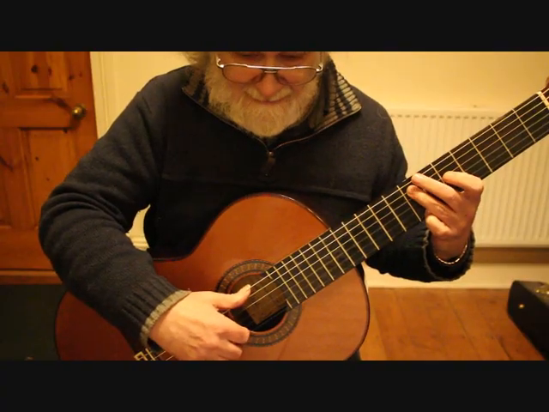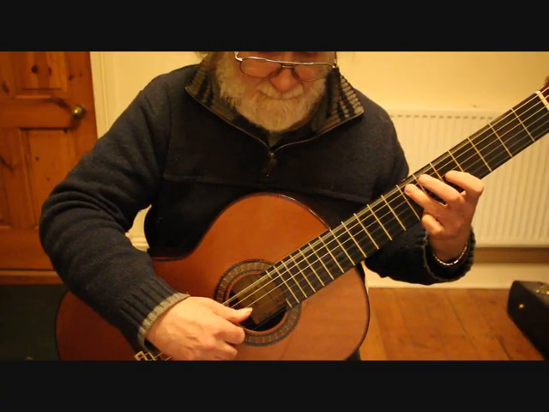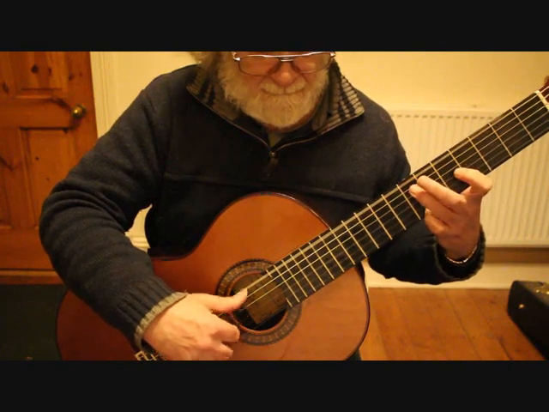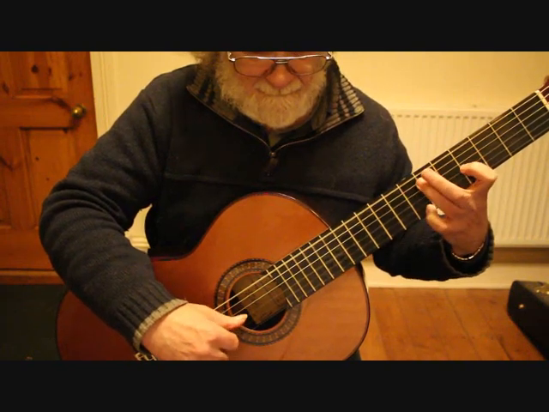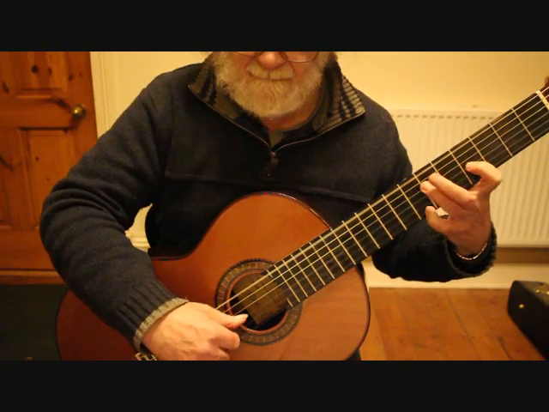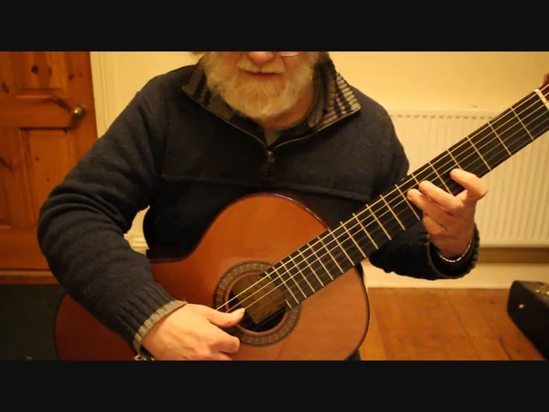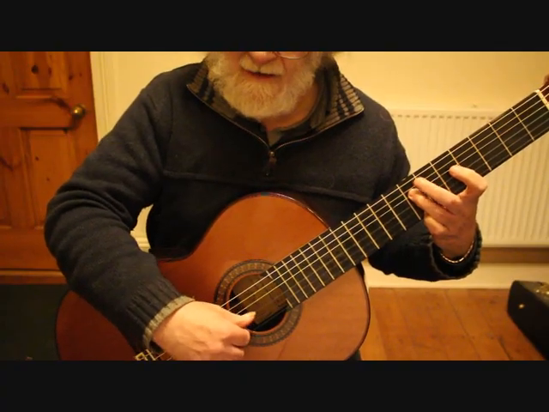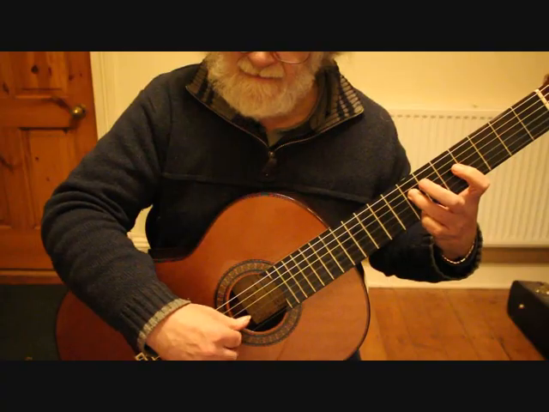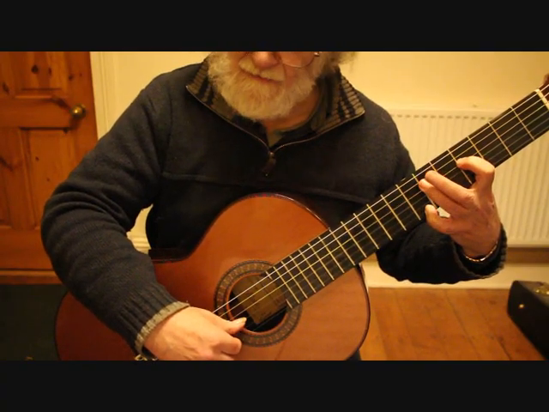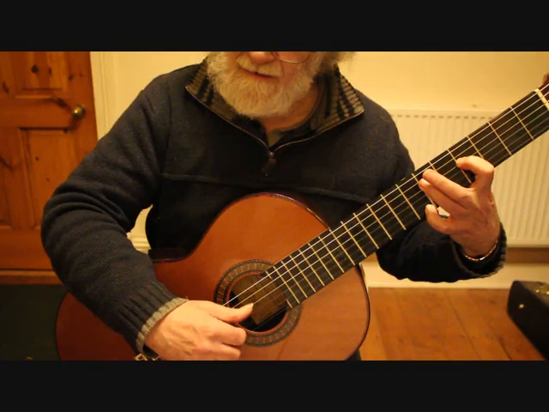Right, now that's repeated 3 times. And then at bar 20, we place the 3rd finger on the A on the 4th string, 7th fret. Continue with the arpeggio. F sharp at the 4th fret, 4th string.